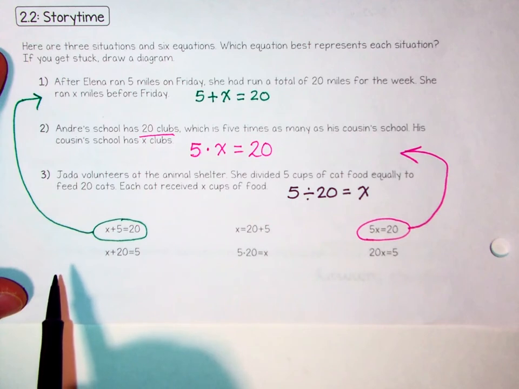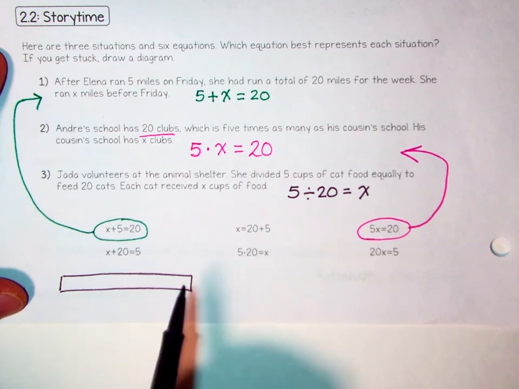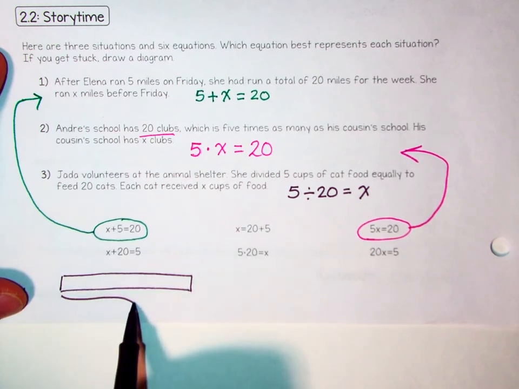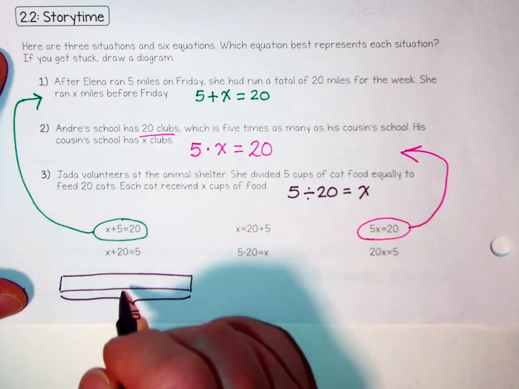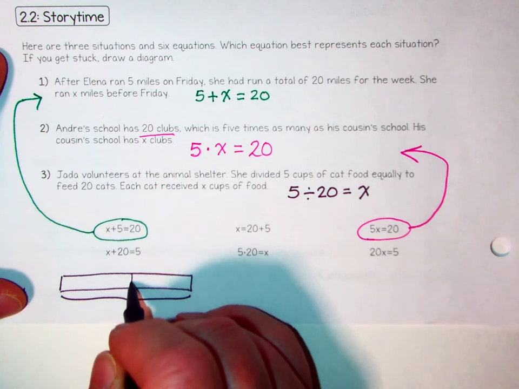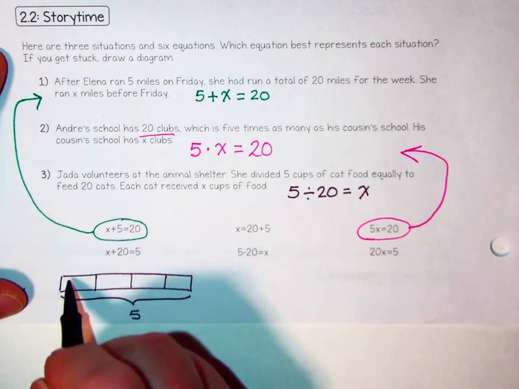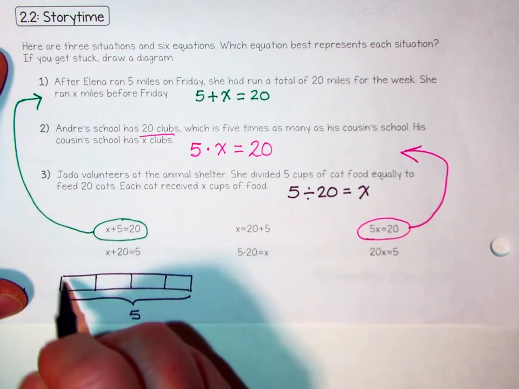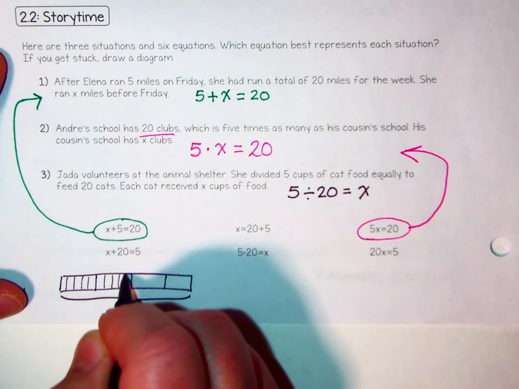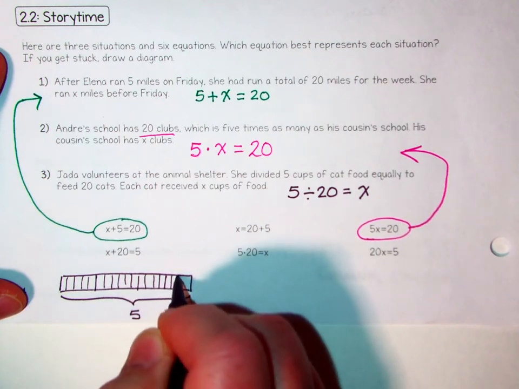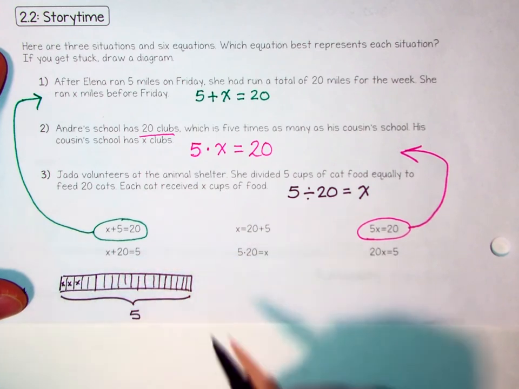Let's see. This is going to be a little crazy. This represents 5 cups of cat food. And I can't really split this into 20 parts. Let's see, each of these would have to be split into 5. 1, 2, 3, 4. 1, 2, 3, 4. 1, 2, 3, 4. 1, 2, 3, 4. So each of these is X. That's how much each cat gets.